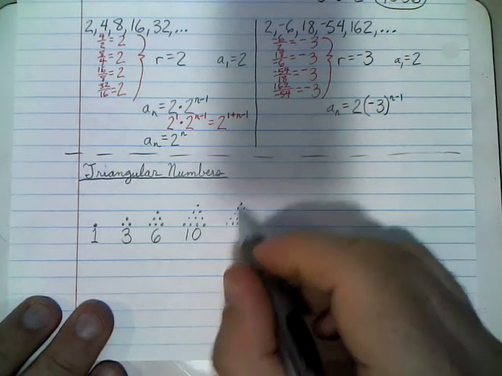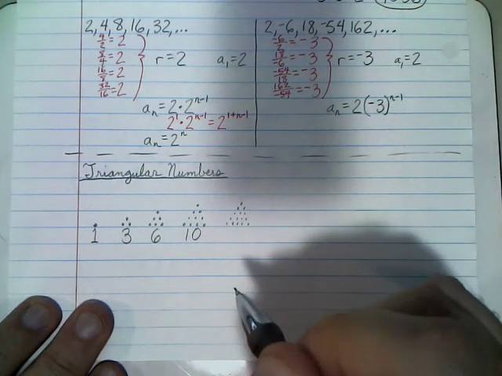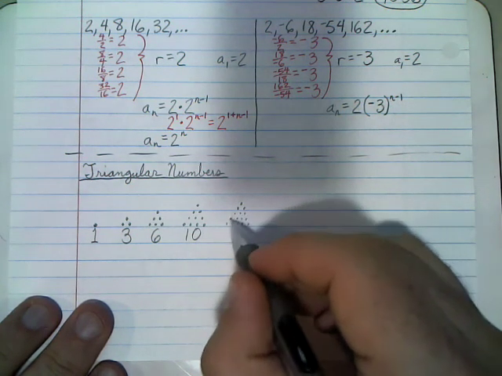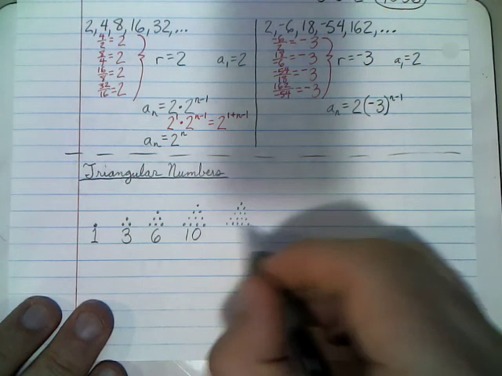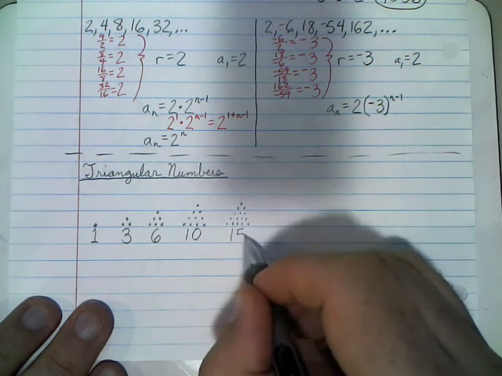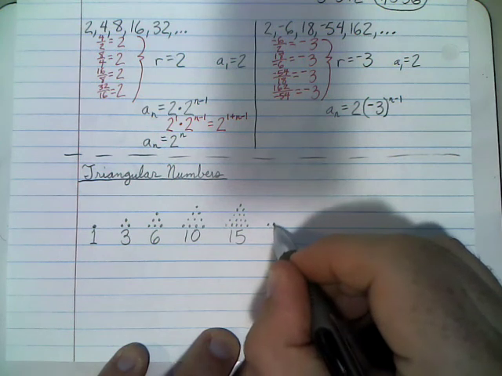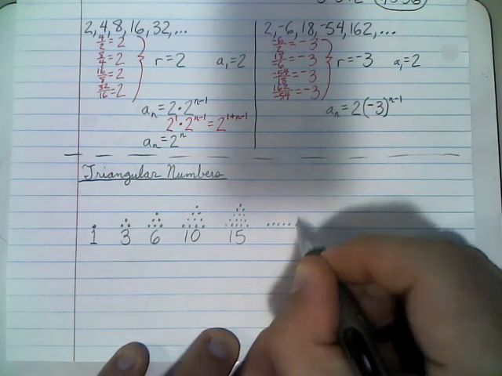So how many dots do we have there to make up 5? Well, you know that this going down to the 4 is 10, plus 5 more is 15. And then just one more here. 1, 2, 3, 4, 5, 6.